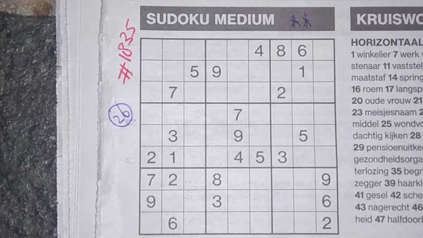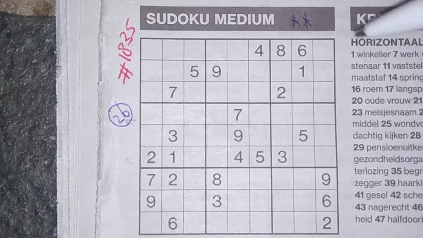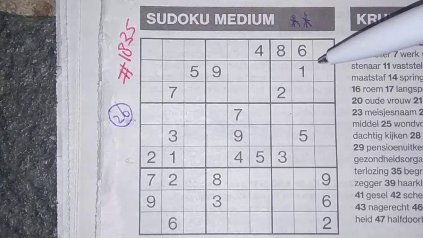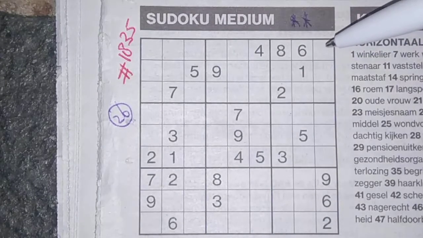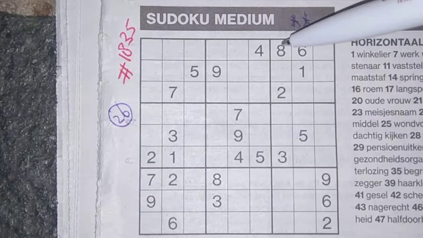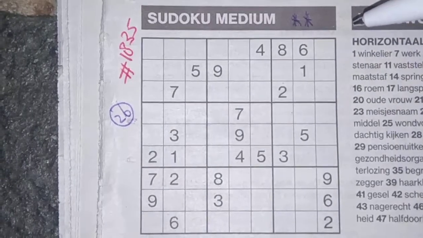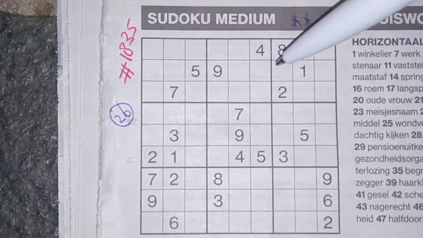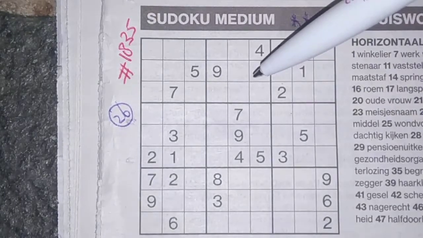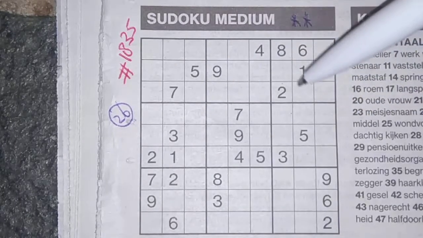Let me see. Which number can I pick? Let me see, 8, 3.